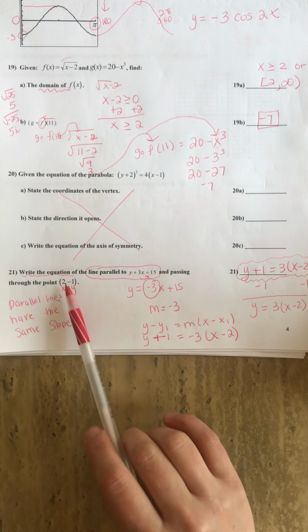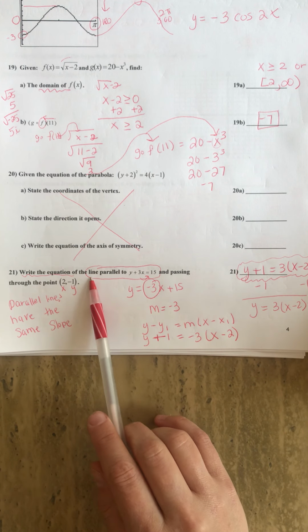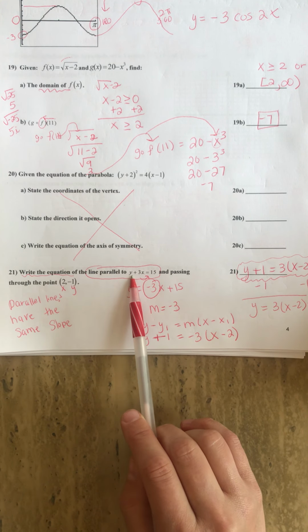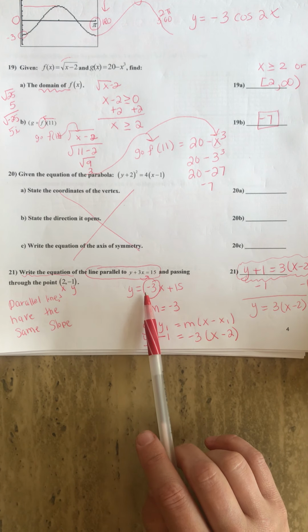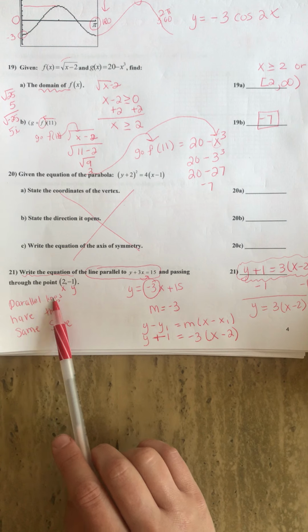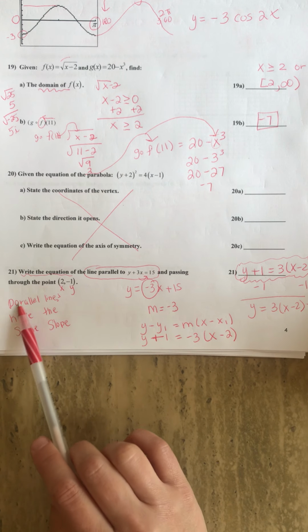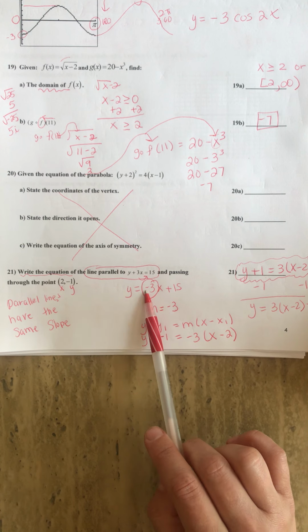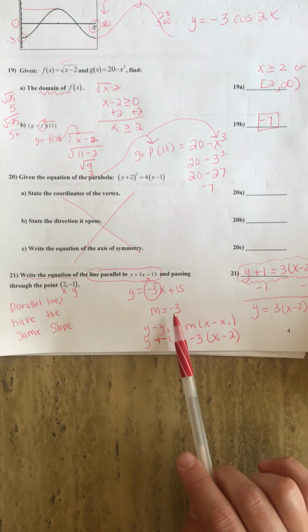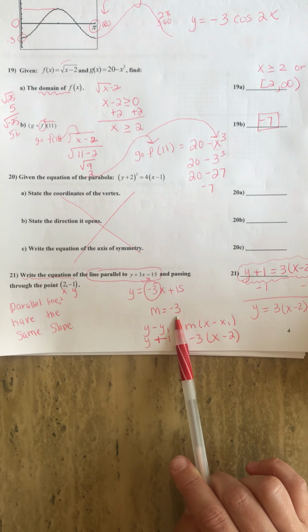And now 21, they want us to write an equation of a line that's parallel. So you want to solve for y first by subtracting 3x from both sides of the equation. You guys know that parallel lines have the same slope, okay? So keep that in mind. So if this is -3, the equation that is parallel also has to be -3.